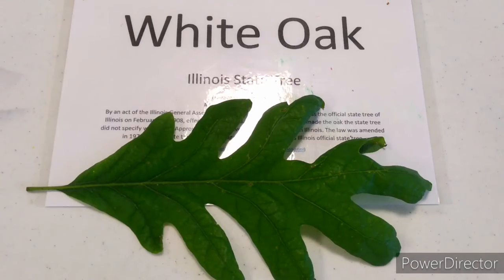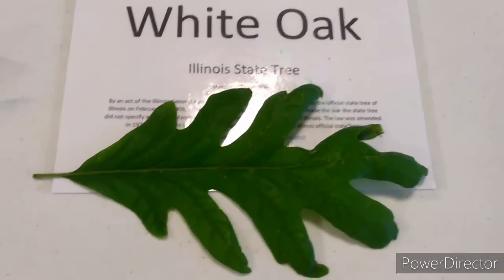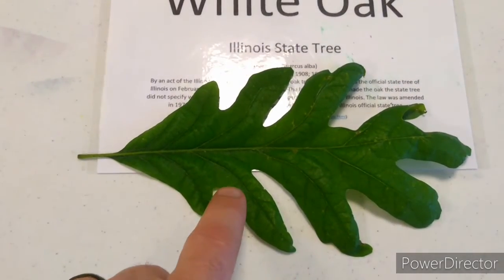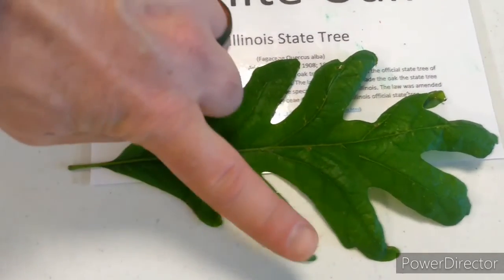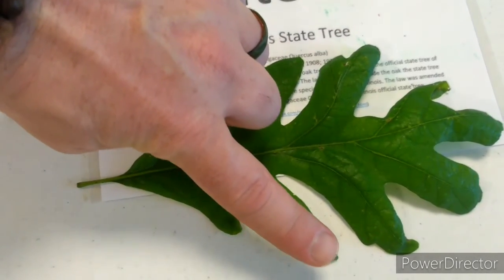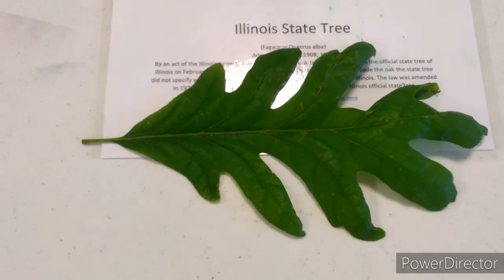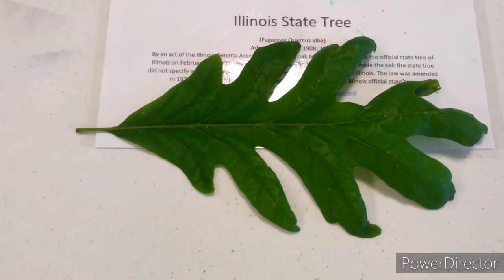So here we have the white oak. It is the Illinois state tree. What I want you to notice about the white oak is that it has these really long lobes that kind of look like fingers. See how that kind of looks like a finger there? That's the easiest way to identify a white oak, is does it have these long lobes?